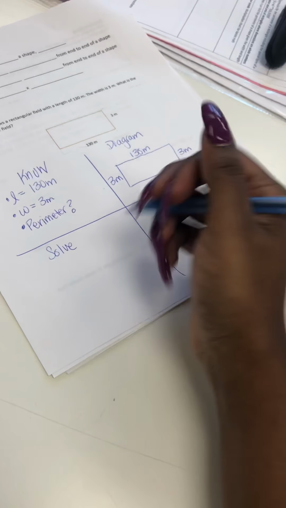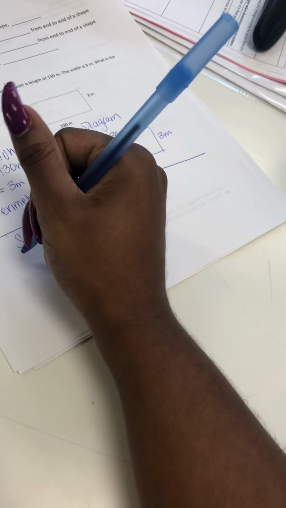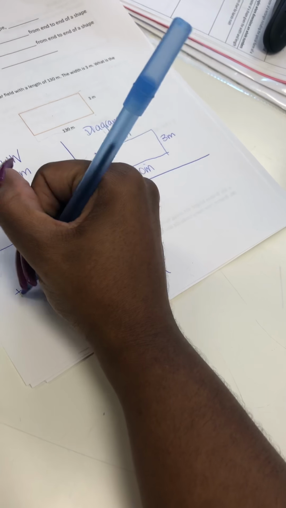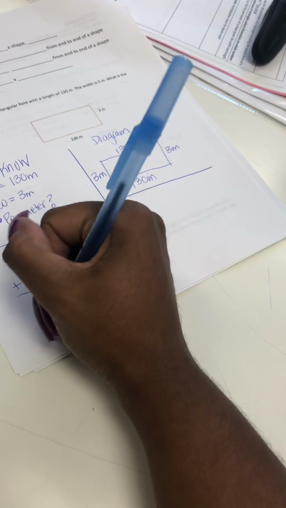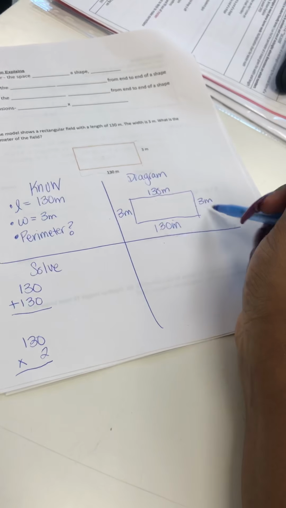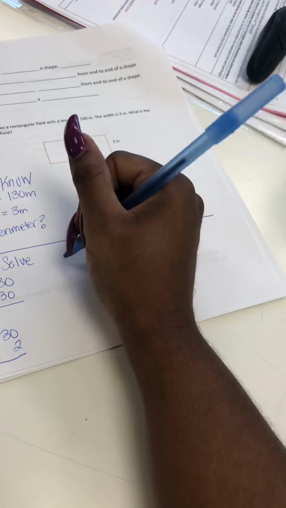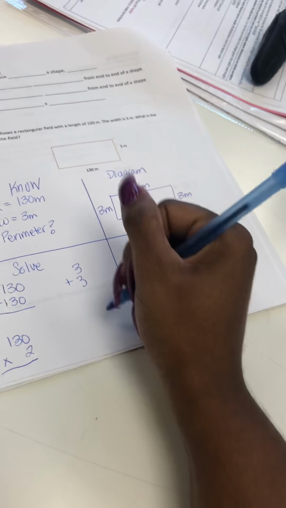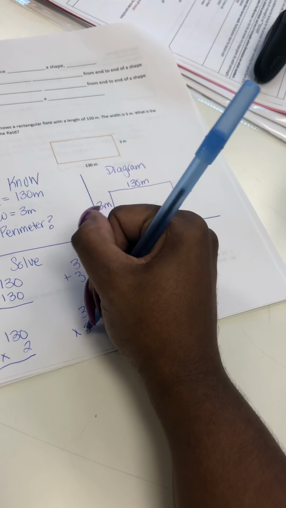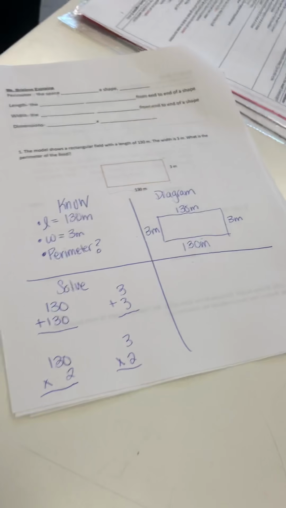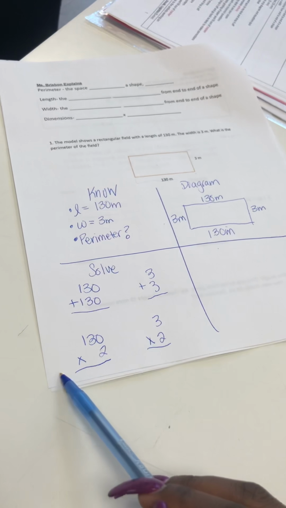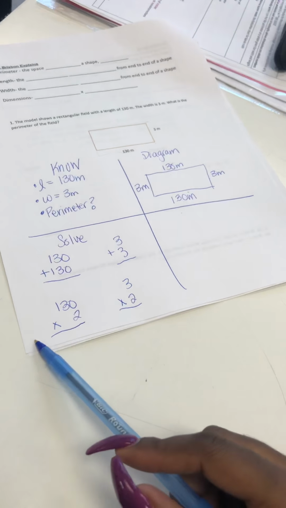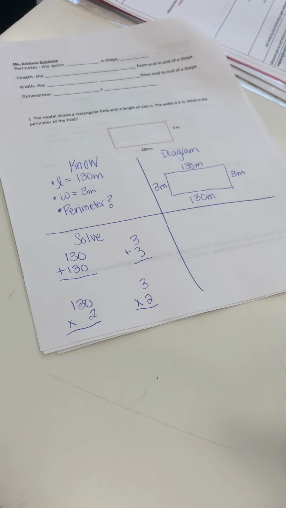So in this case, I'm going to add up my length, 130 plus 130. I have it 2 times, or I could do 130 times 2. And then I'm going to do 3 plus 3, or 3 times 2. So I'm going to solve it the bottom way, the multiplication, because we're trying to push students to also practice their multiplication.